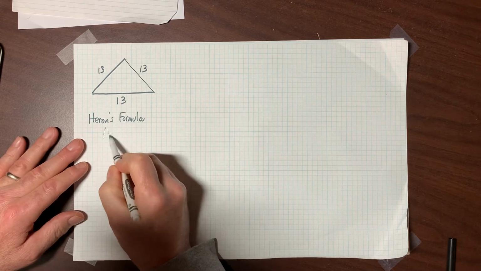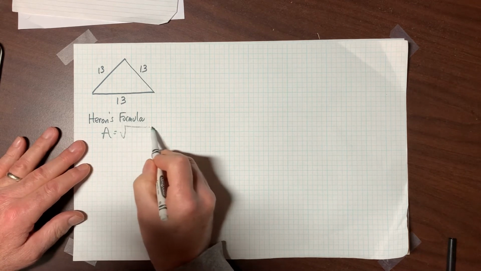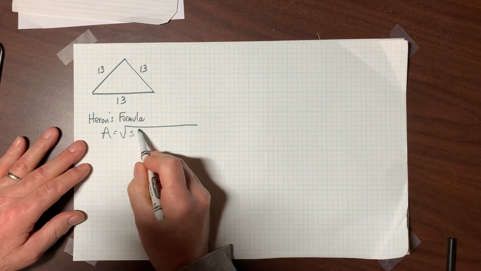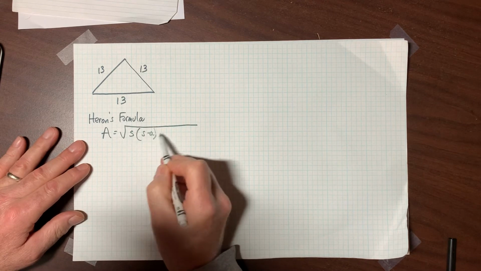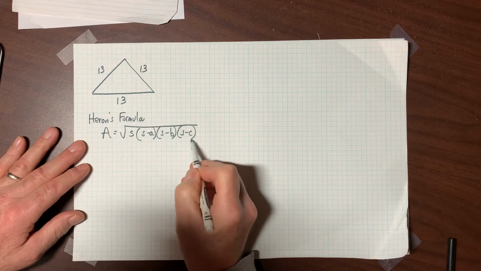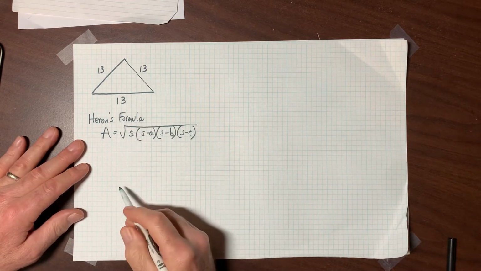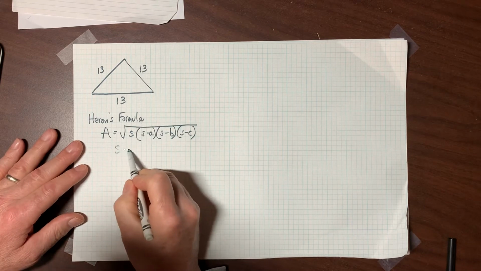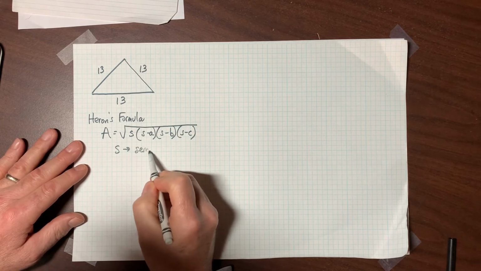It says that the area of the triangle is equal to the square root of S times S minus A times S minus B times S minus C, and you have to take the square root of that whole expression. S, by the way, is the semi-perimeter.